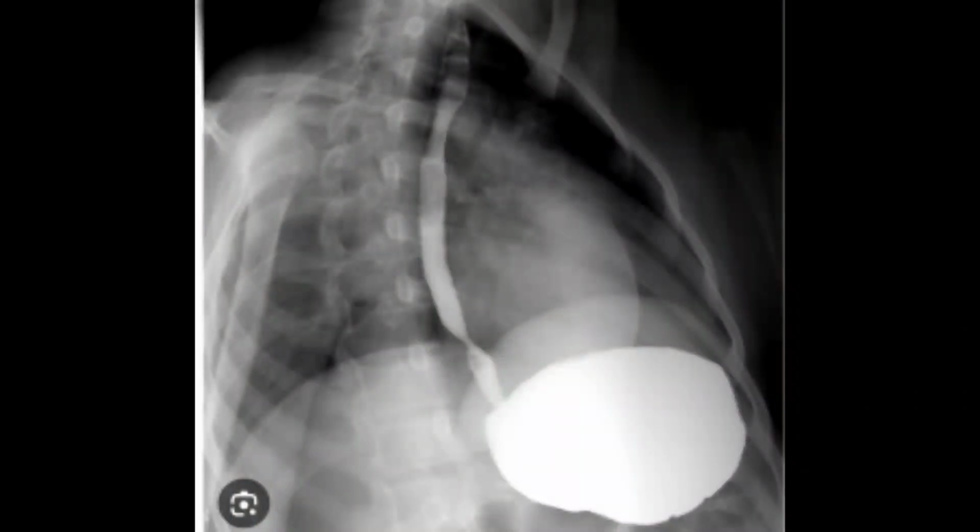On this barium study, you may be able to see a small distal esophageal stricture. If you focus, you will see that this stricture is benign in nature, with a smooth wall and no significant pre- or post-stenotic dilatation, because it is quite a small stricture. This usually happens in case of Crohn's disease.